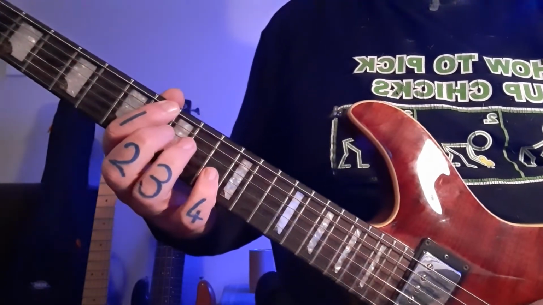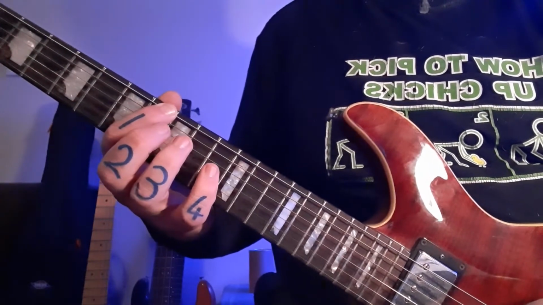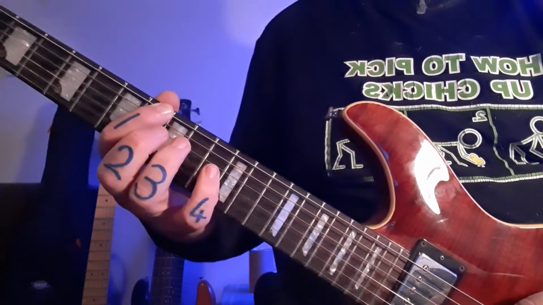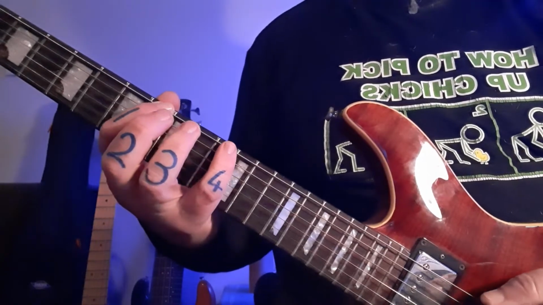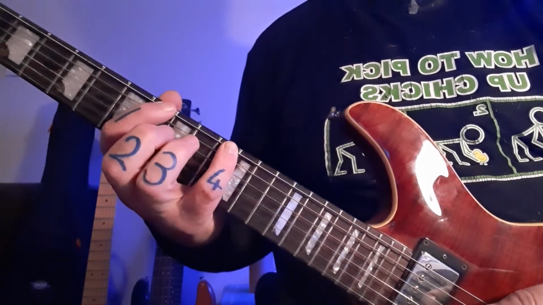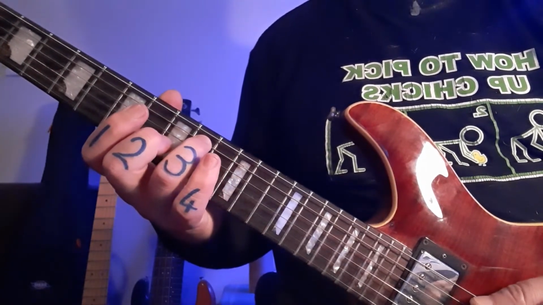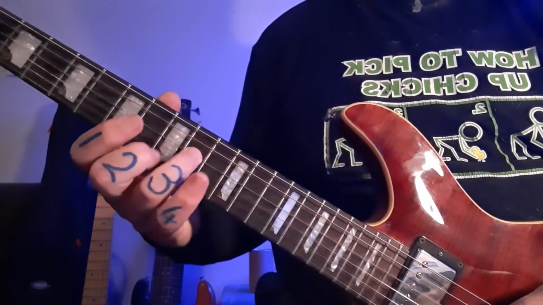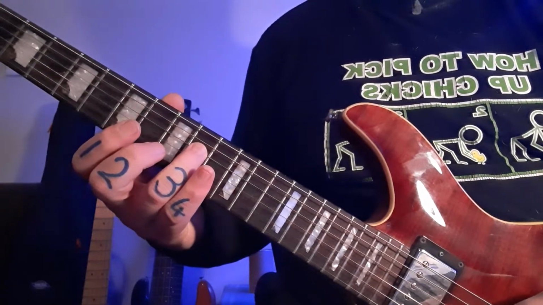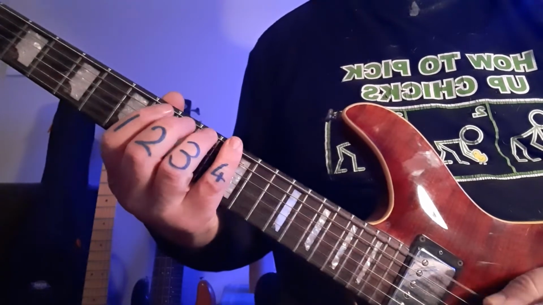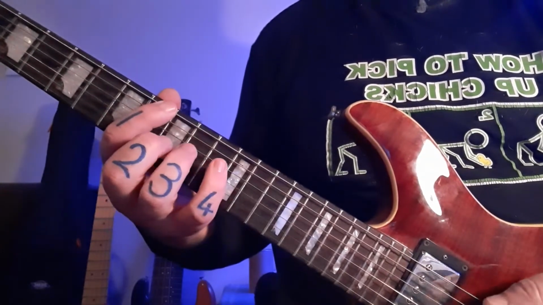Let me take you through it. Starting on C again, just so we can compare C minor to C major. Starting on fret 8, fret 11, same string. Then we're going to go to the 5th string, fret 10, 4th string, fret 10 again, and back. So slow motion.